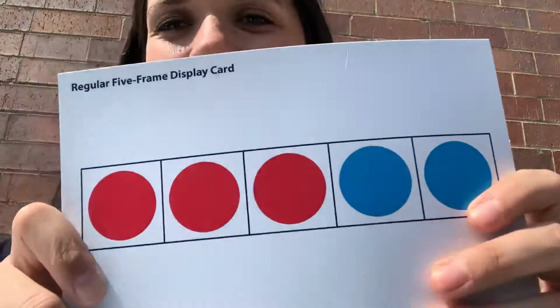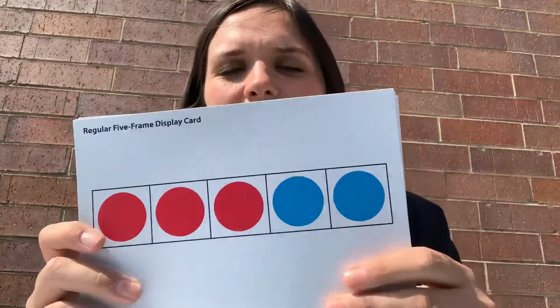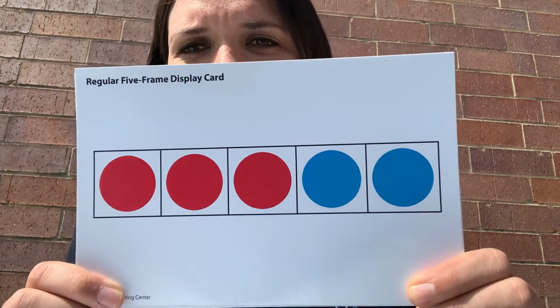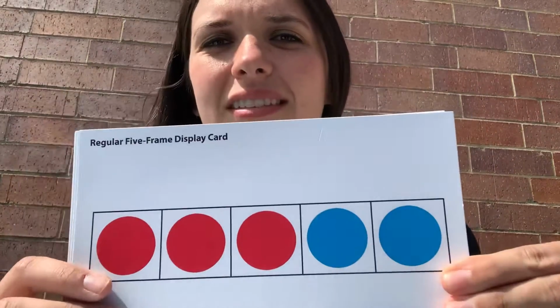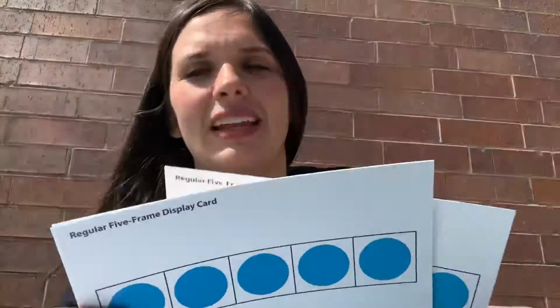But the trick is I'm only going to be flashing these for just a second, and then you have to pay attention and show me, and then I'll show you the answer and you can check. So real quickly, if we were going to do an example, I'd flash this up here, put it down, and you guys should be showing 3 and 2. And then we would double check our answer. Did we have 3 red? Yep, 1, 2, 3. Did we have 2 blue? Yes. Okay, so go ahead and get ready.